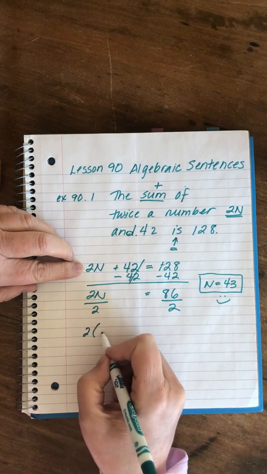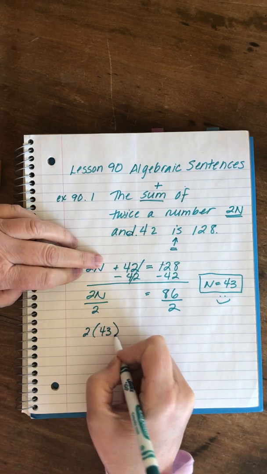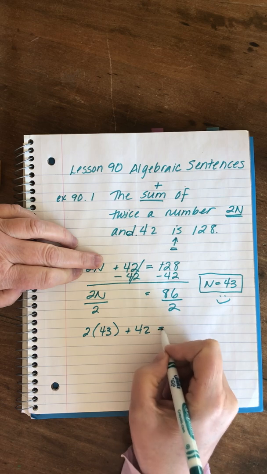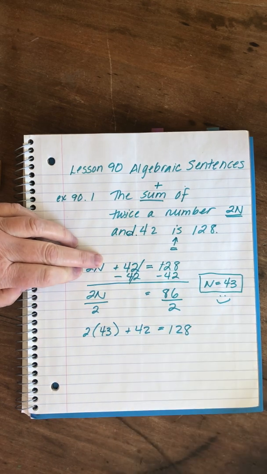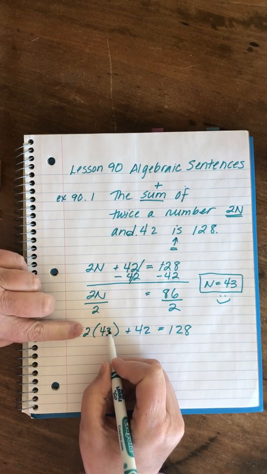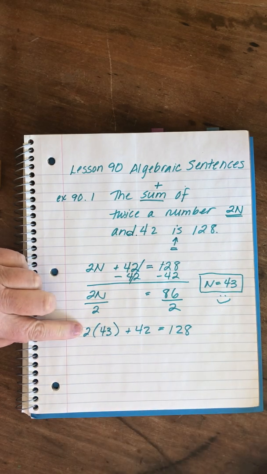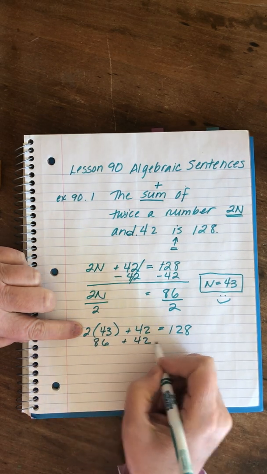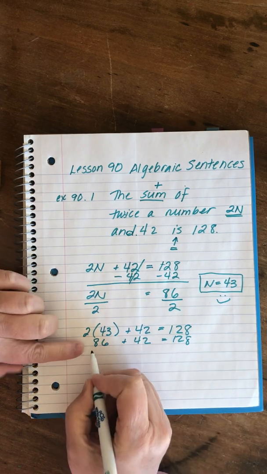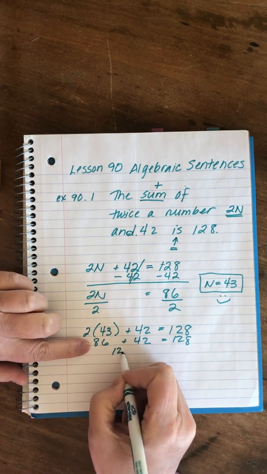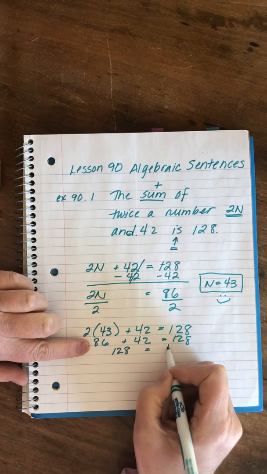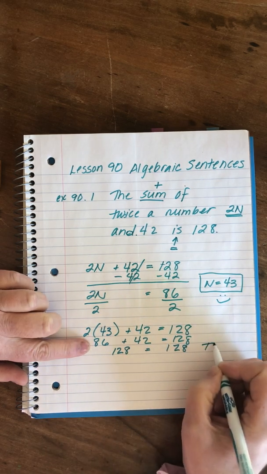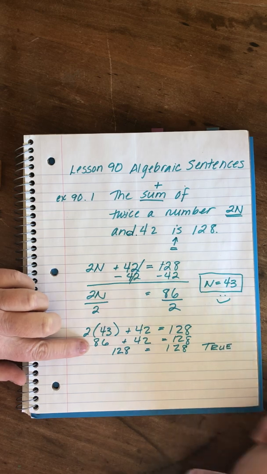It's 2 times 43 plus 42 should equal 128. 2 times 43, we'll do that multiplication first because order of operations, right? My dear Aunt Sally, we do multiplication before we do addition. This is 86 plus 42. And if we add these two together, I get 128. Check, it's true. Yay, it worked.